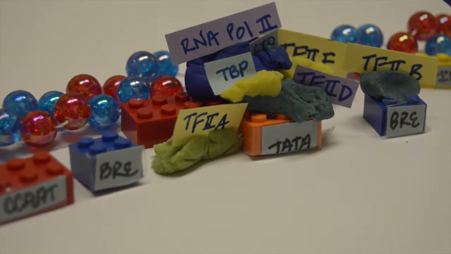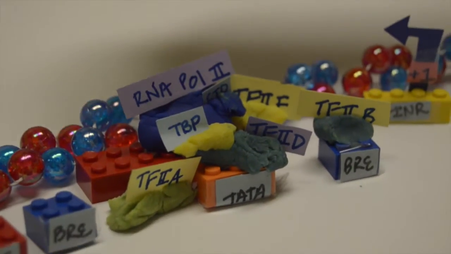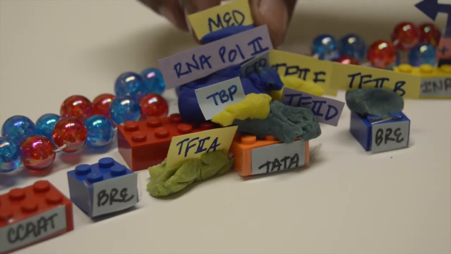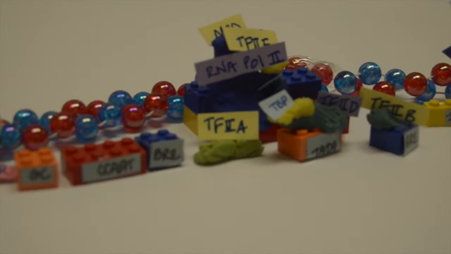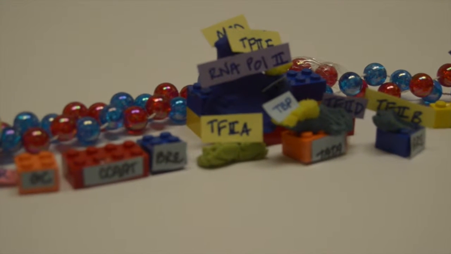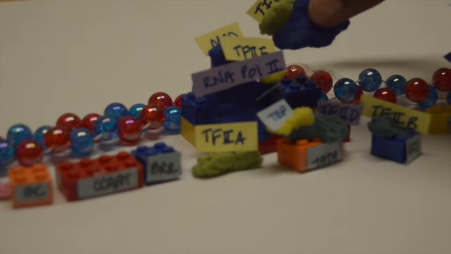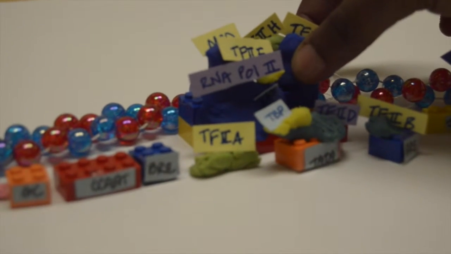It binds to the TFIIF RNA polymerase II complex. At the same time, TFIIH and TFIIE come together and bind to the RNA polymerase II complex as well.